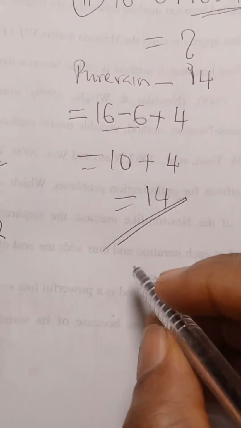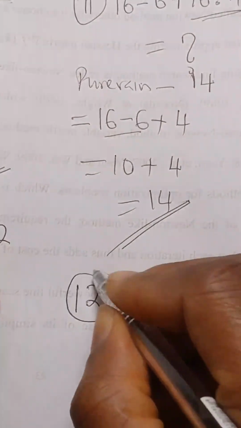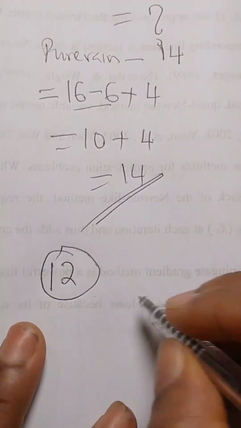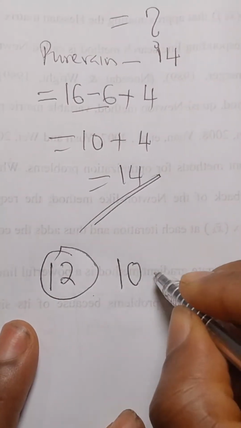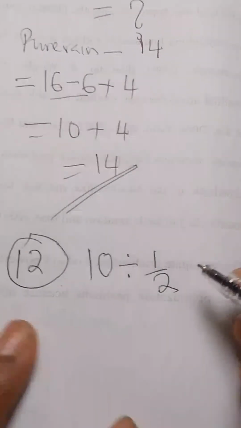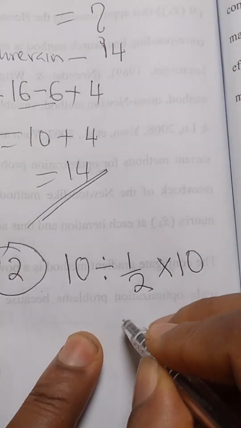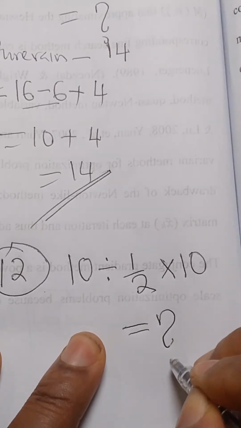So this is question number 12. It says 10 divided by half times 10 is equal to what? So solve this.